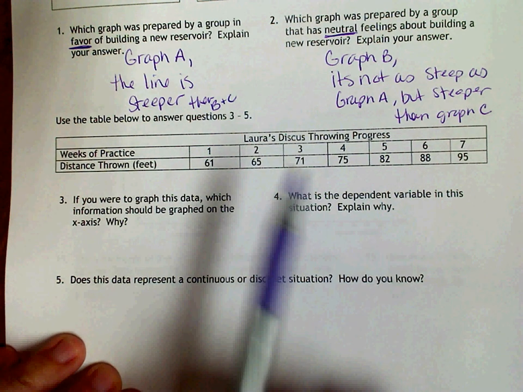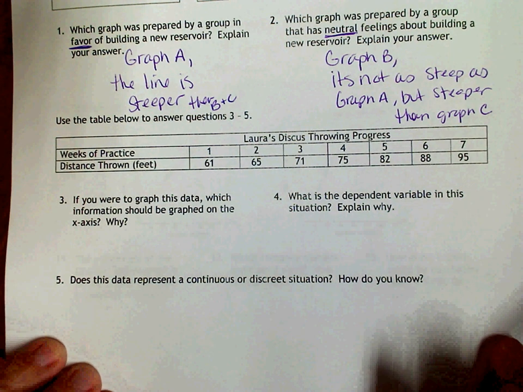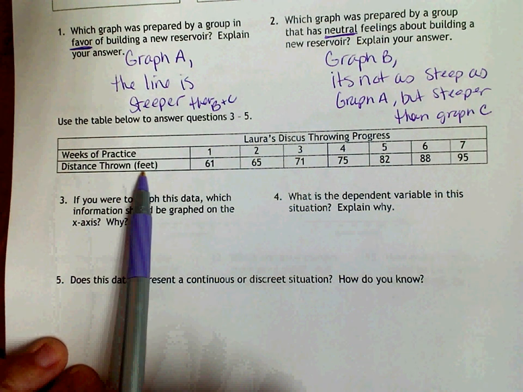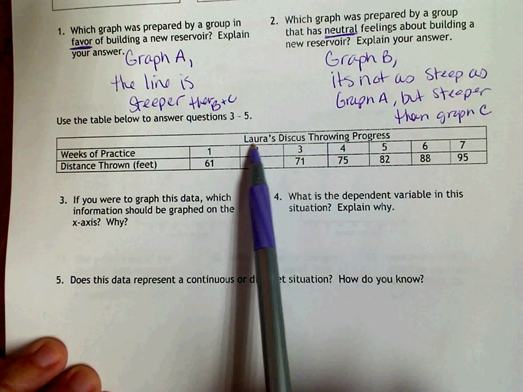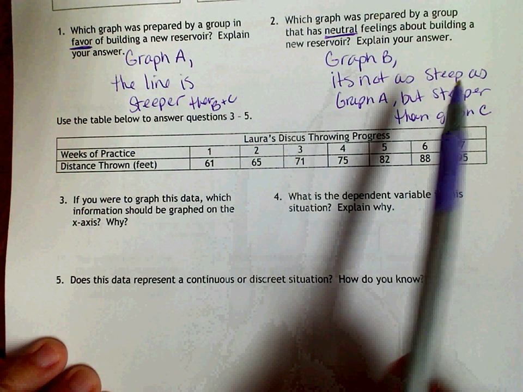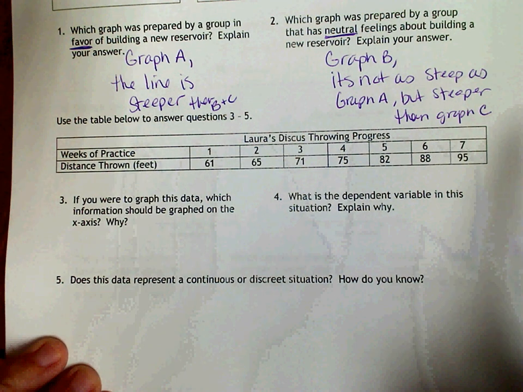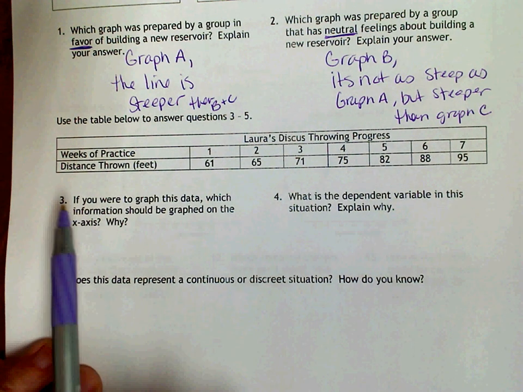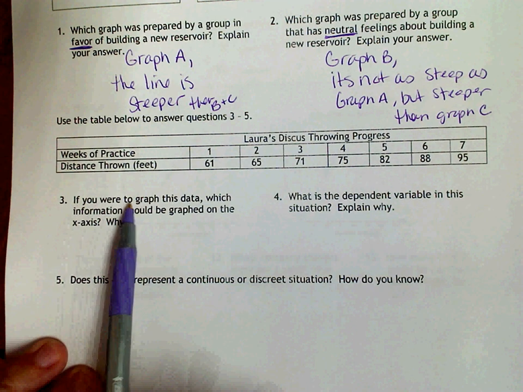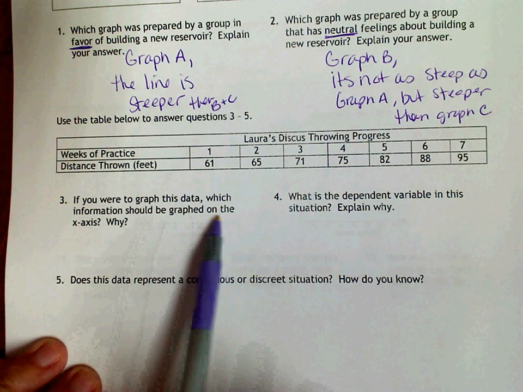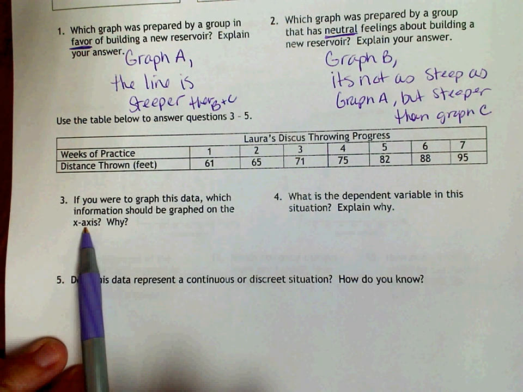For questions 3 through 5, we're going to use this table. And we've got weeks practiced and distance thrown. This is her throwing progress of her discus throughout the different weeks. So question 3 says, if you were to graph this data, which information would you graph on the x-axis?